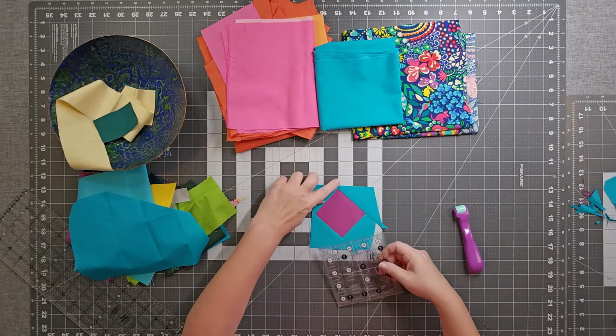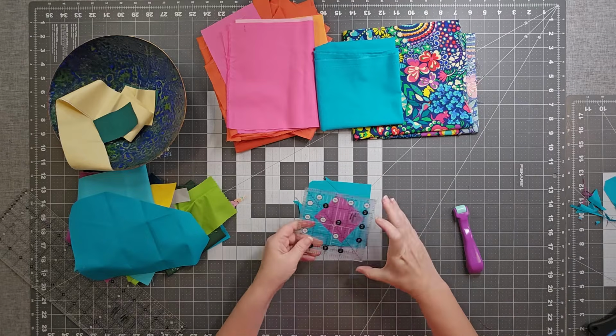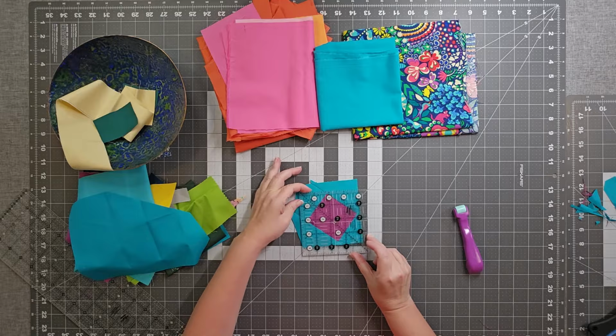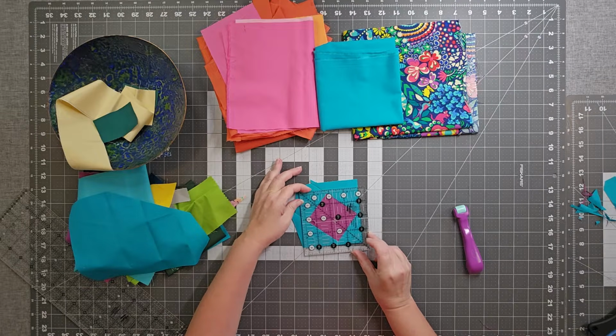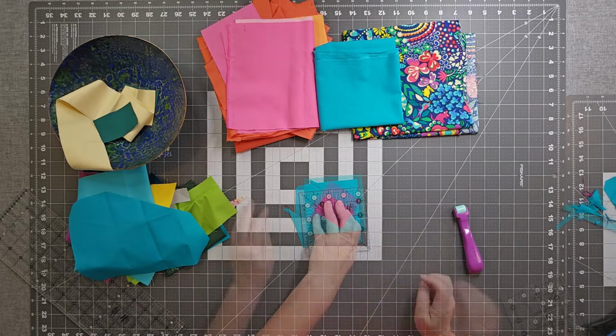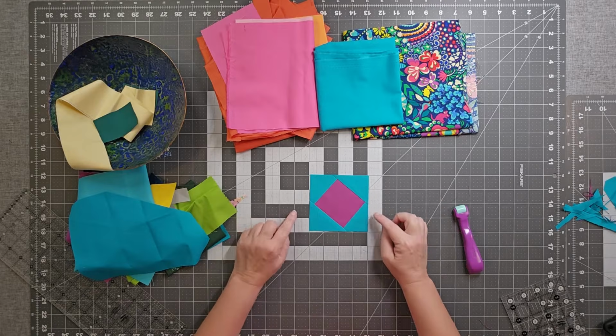Now, I missed that little jib, didn't I? Spin this around. And now I can line up with my 4" and 4" along here and here, and then cut those off. And now we've got a 4" by 4" square in a square.